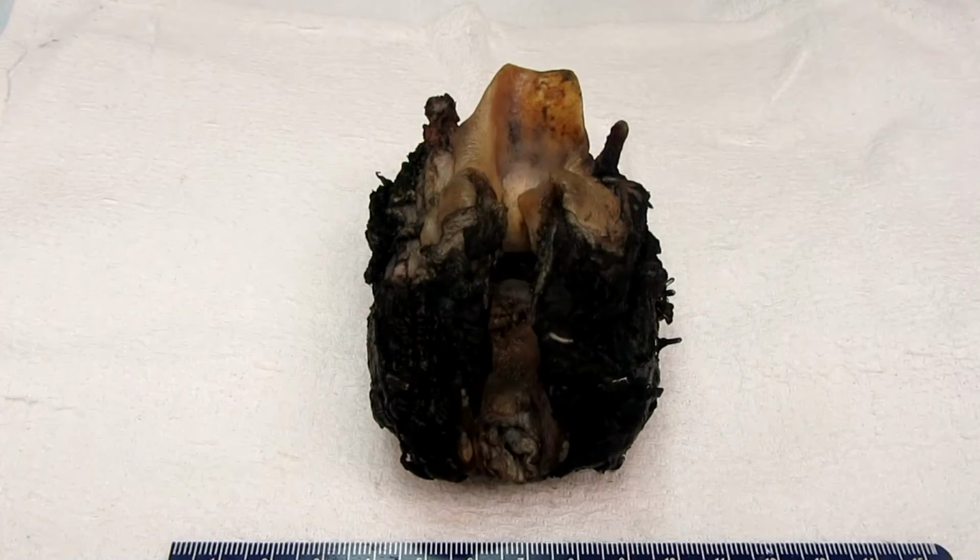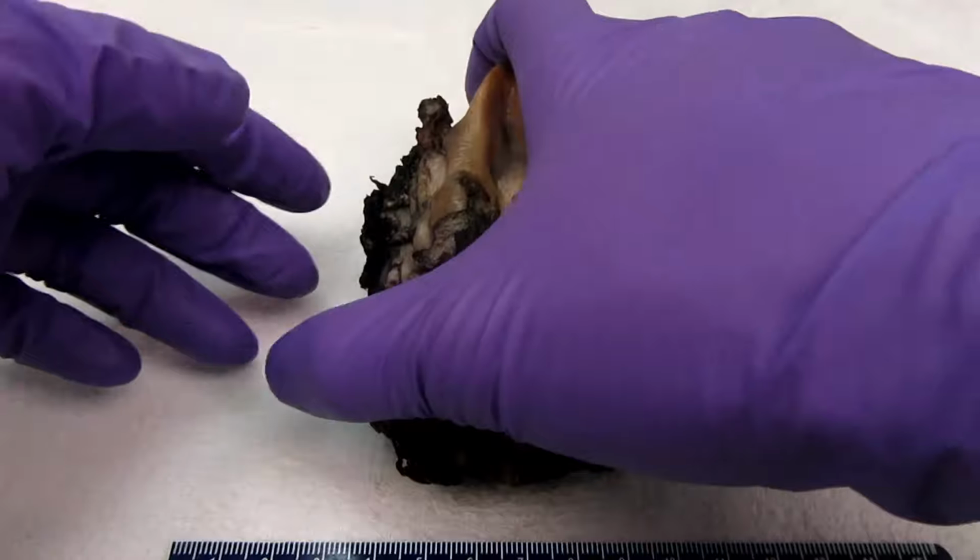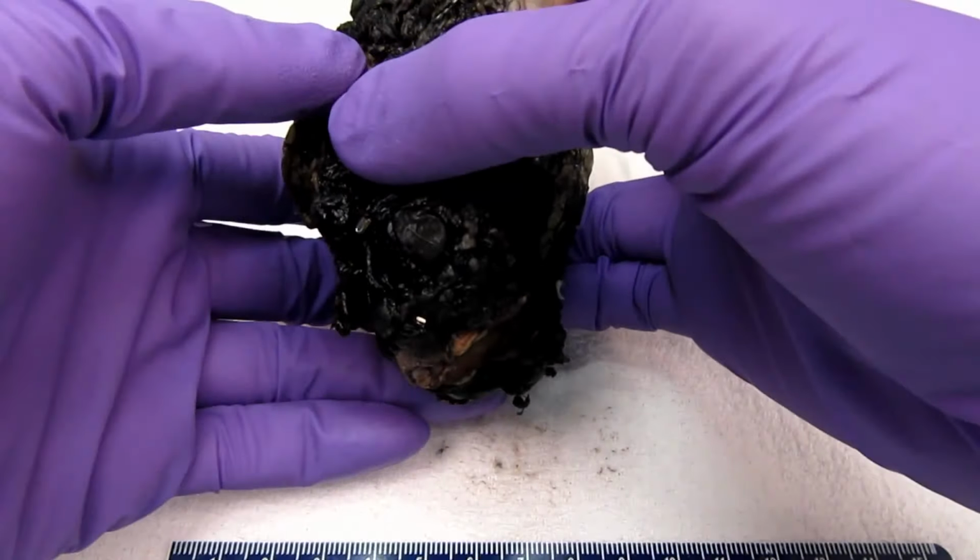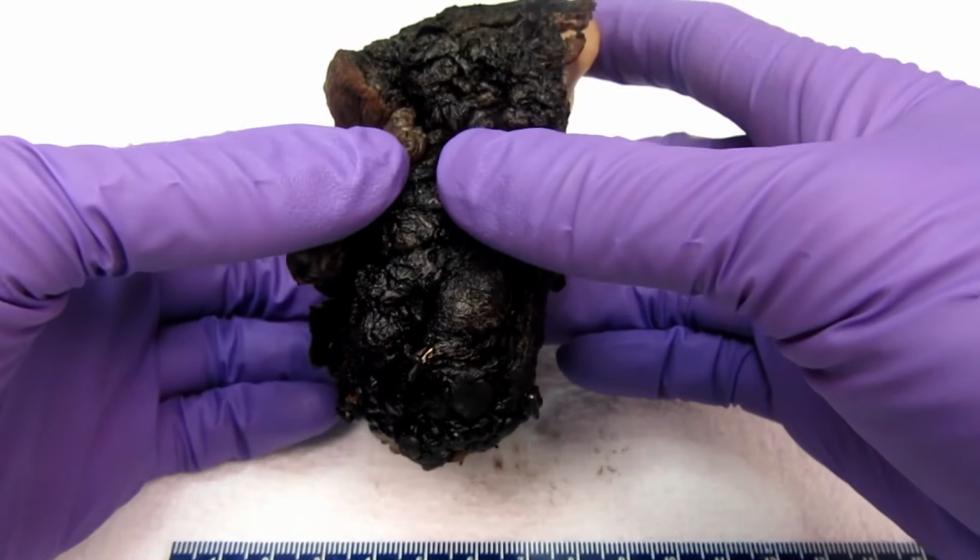This is a total laryngectomy specimen that was taken out for a necrotic lesion. The specimen has already been fixed with its margin inked black. We're just going to go over the general anatomy of the larynx and a few things that we need to consider for laryngeal cancer cases.